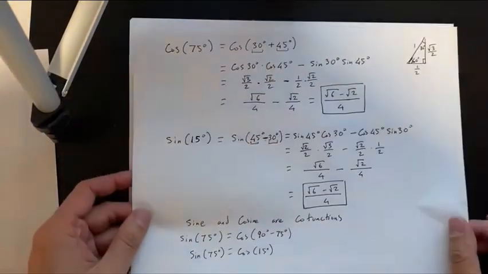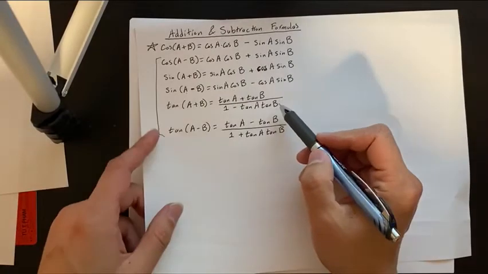Okay. All right. I'm going to do an example using tangent.